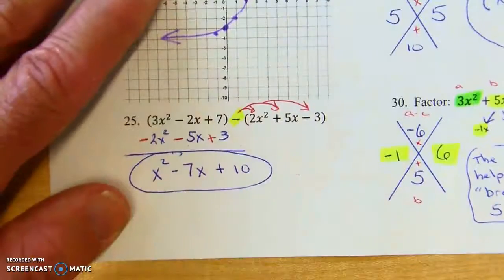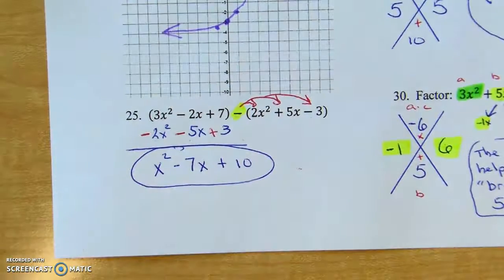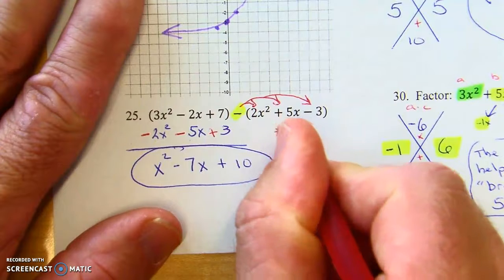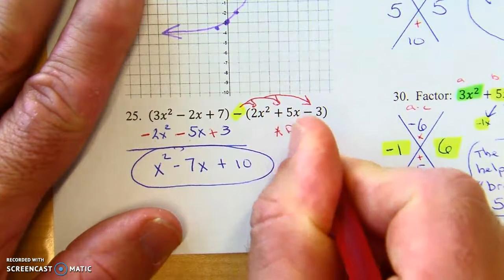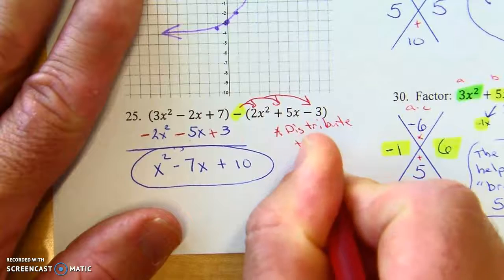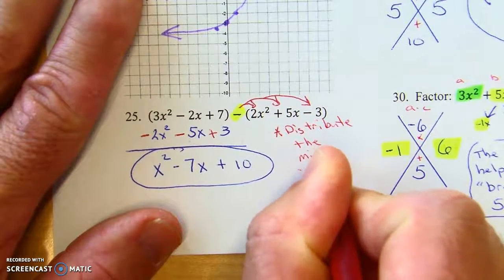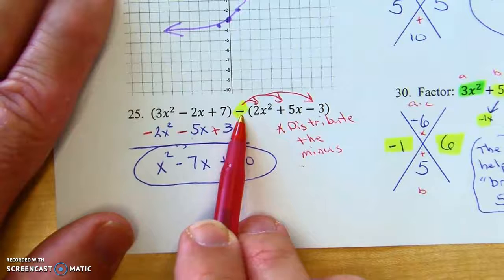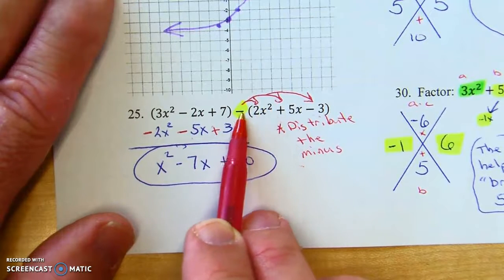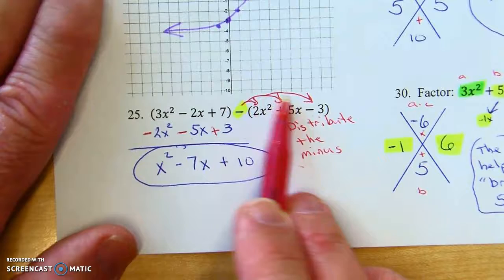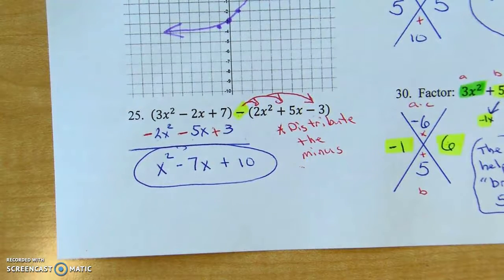Number 25. So one thing I remember writing on some of the other sheets right here is basically we're distributing the negative or the minus. So distribute the minus. So a lot of times students will remember to subtract the 2x squared, but then they won't subtract the 5x and subtract the negative 3. So that's why I wrote this kind of like the distributive property.